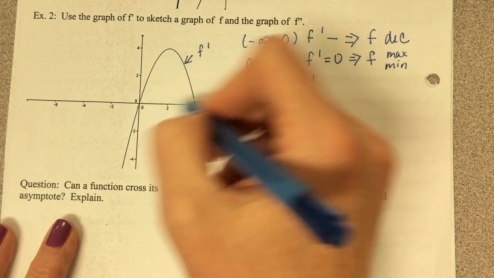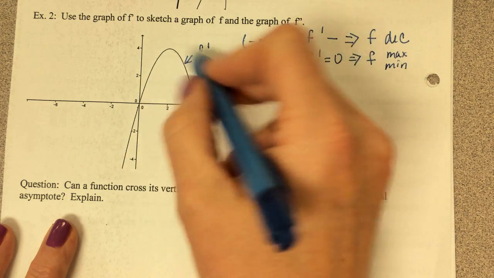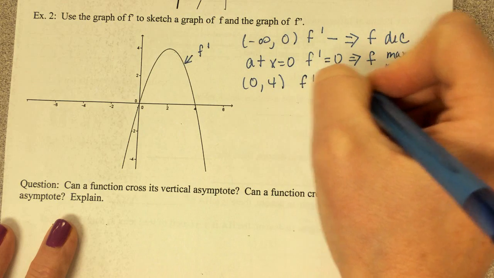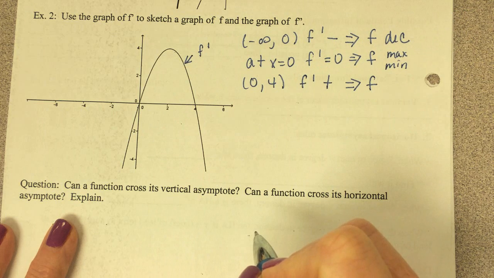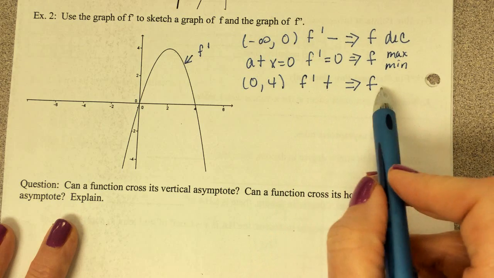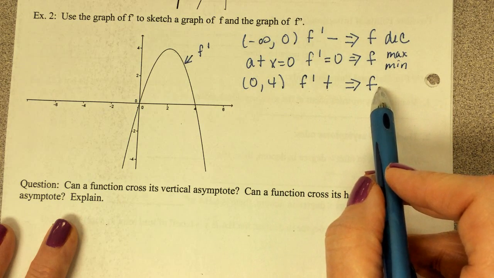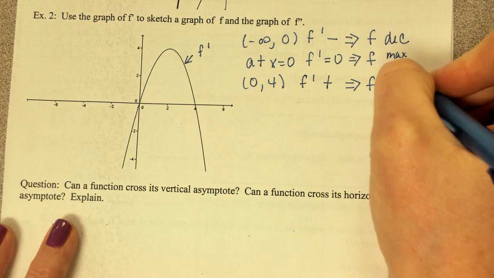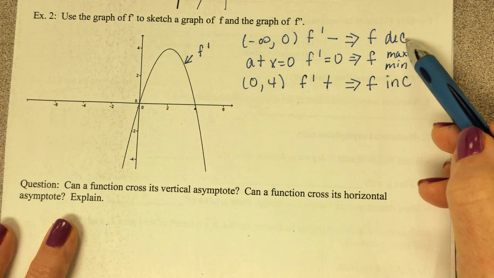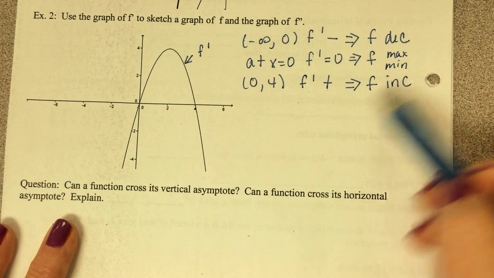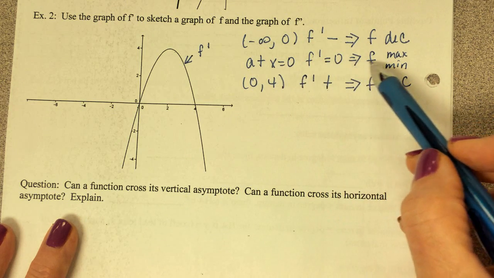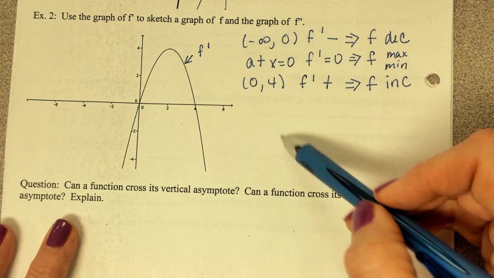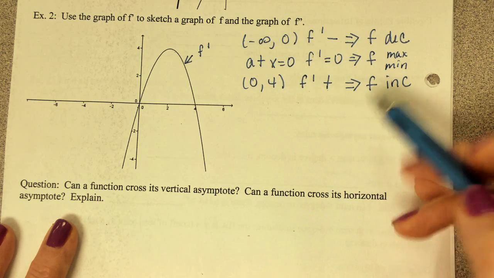Are these values for f prime positive or negative? Positive. So f prime is positive. So what does that mean about f? It would have had to have been increasing or decreasing. If the slope is positive, then the original function was increasing. So look at this. Our function went from decreasing to increasing. So what would we have to have right here at x equals 0? Decrease to increase. Minimum, right?